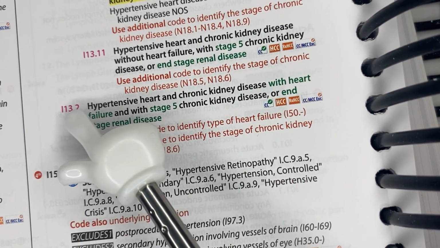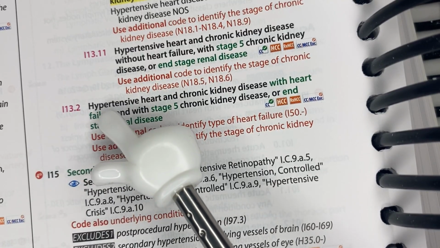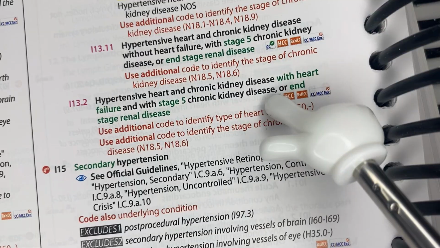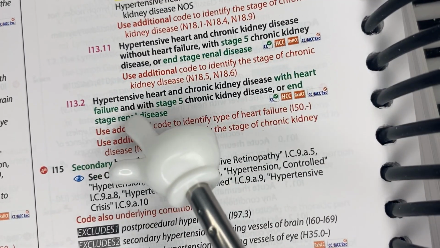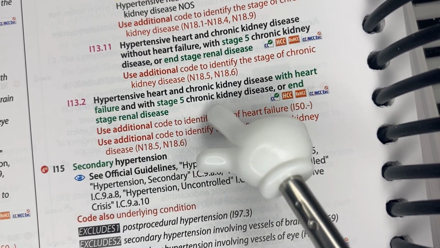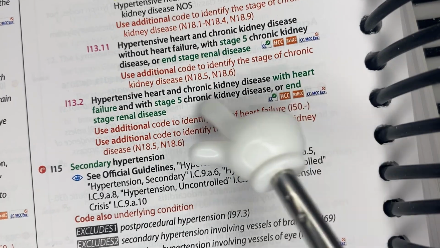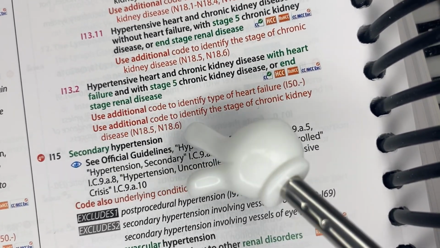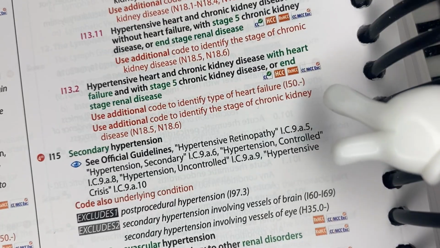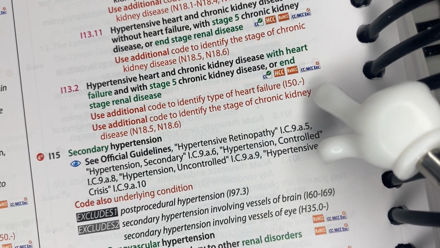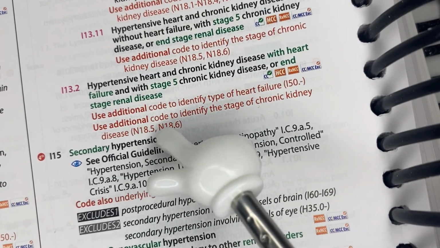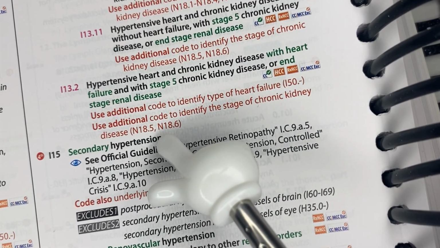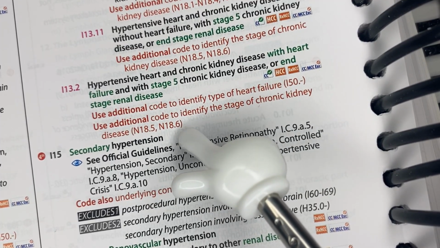And it says I13.2, hypertensive heart and chronic kidney disease with heart failure and with stage 5 chronic kidney disease or end-stage renal disease. And it also says to use additional code to identify the heart failure, which we did, which is the I50.42, and use additional code to identify the stage of chronic kidney disease, which is the N18.6 for end stage.